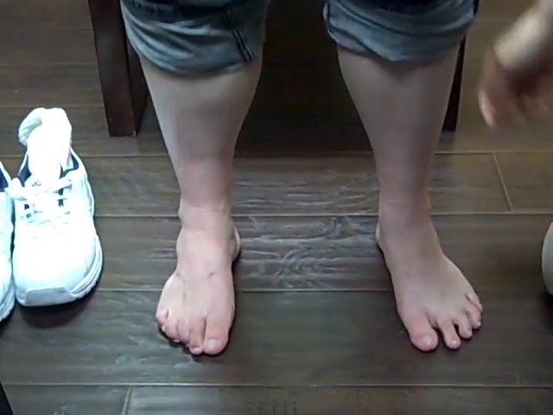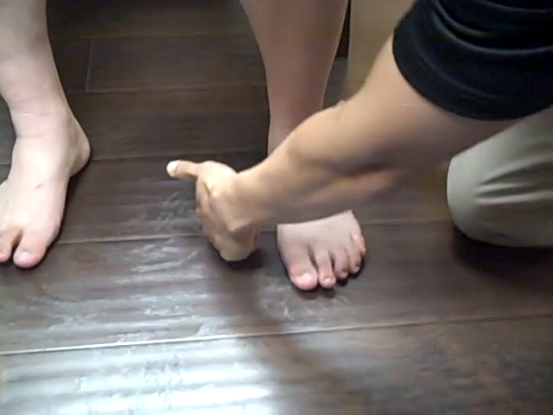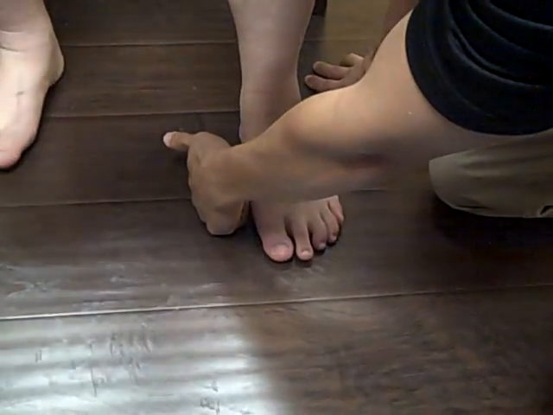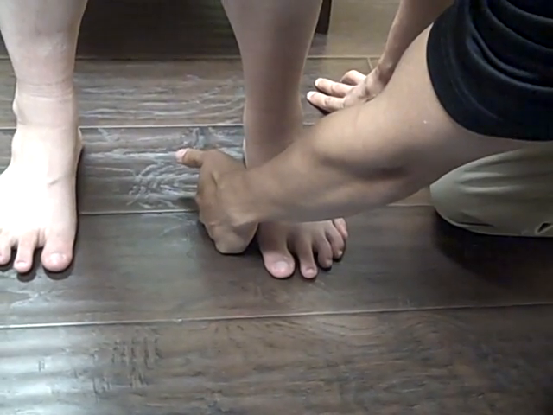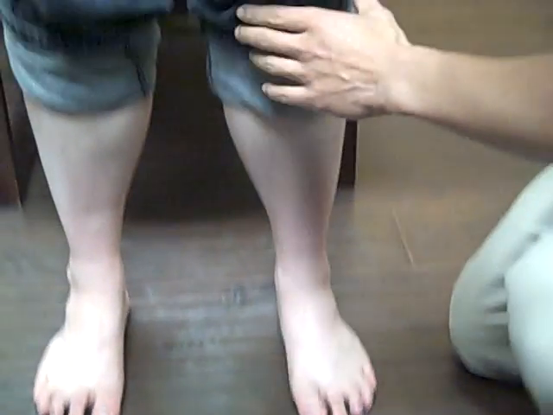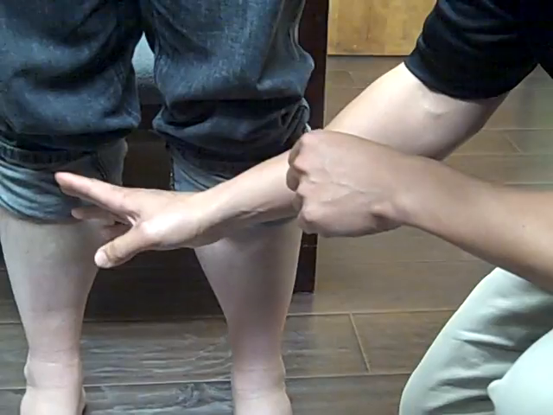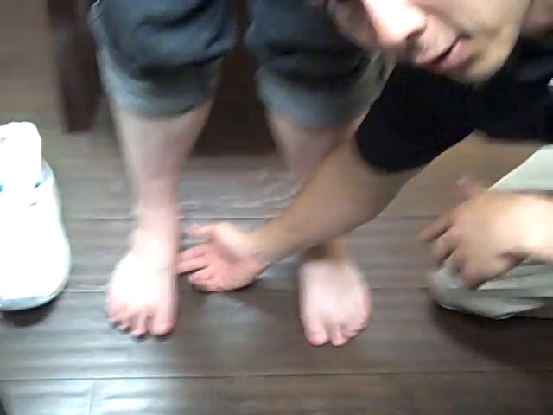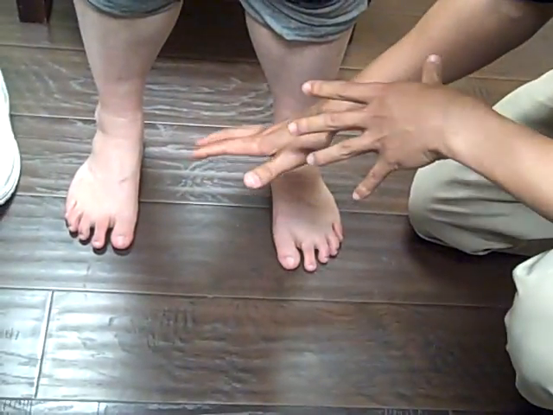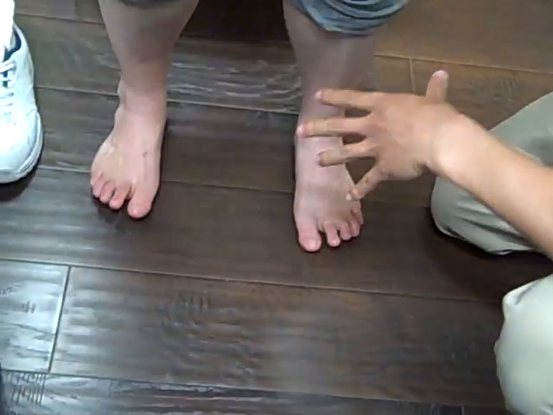Okay, now sit down. And let's check the left one. Okay, go stand up. This one's not as much, right? Yeah. A little, but not as much. So this is biomechanically more stable than this side. Okay. Now, the way we fix this is we have to support this arch with a custom-made orthotic, and I'll show you how we make those. Okay. So we want to sit down.